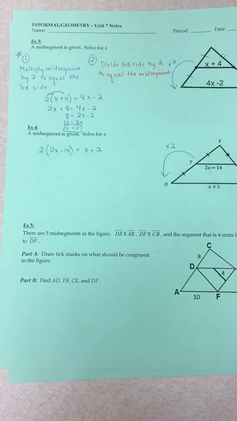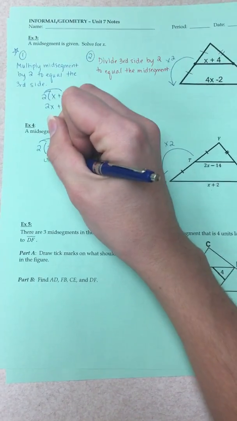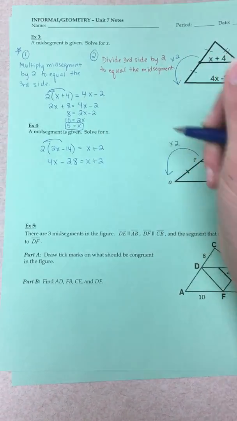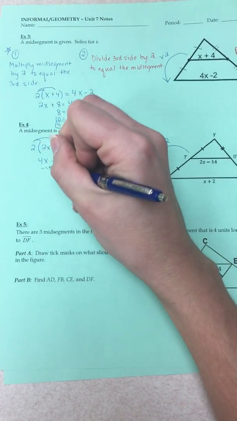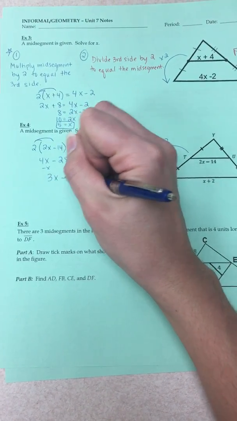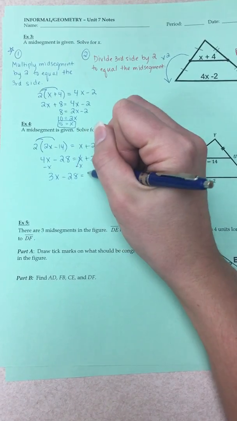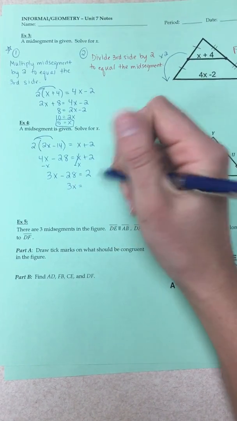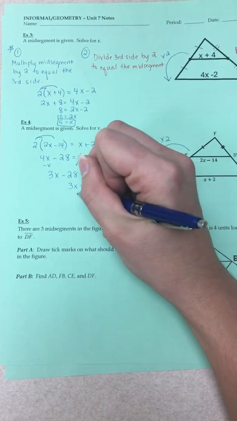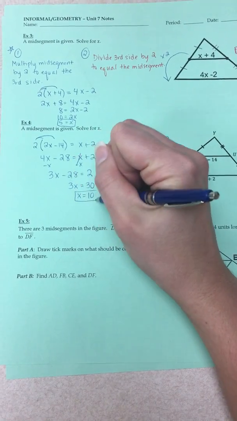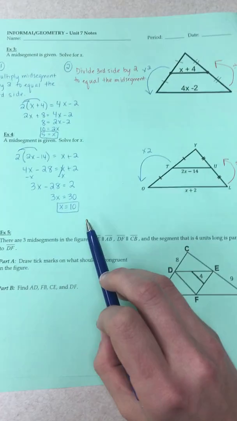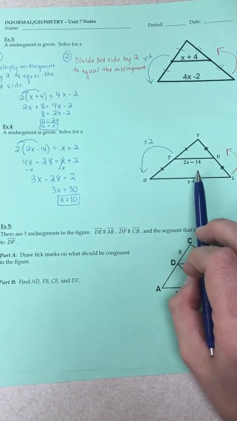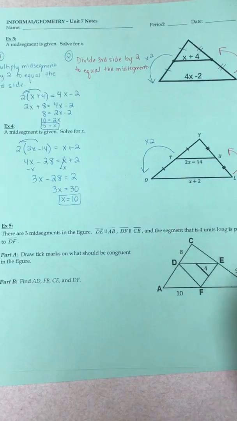You'll notice the steps are the same as before. You distribute the 2. 4x minus 28 equals x plus 2. You would probably subtract the x to get 3x minus 28 equals 2. You would then add the 28 over to get 30. You divide, you get x equals 10. And again, you could plug this back into both mid-segment and the third side to make sure that the third side is 2 times bigger than your mid-segment.